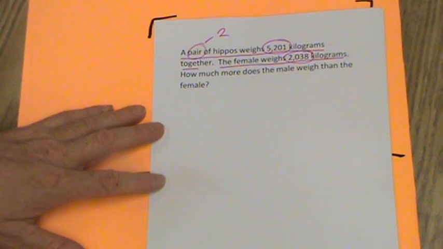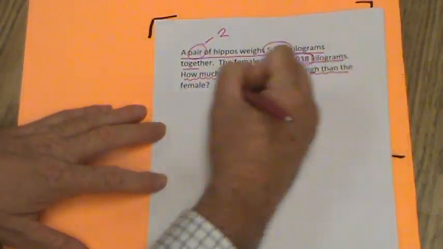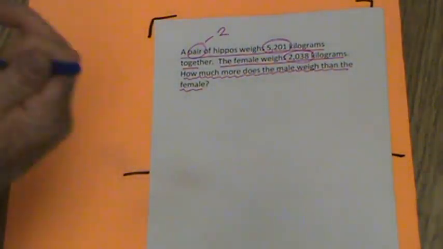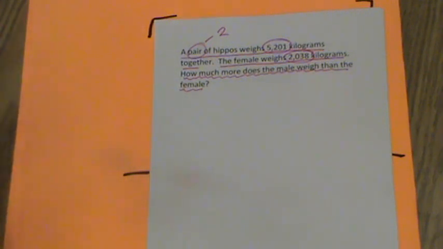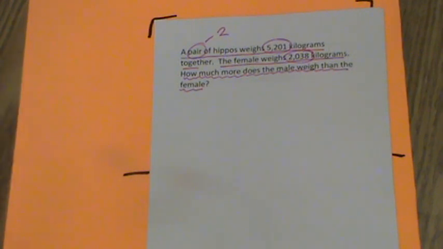We're doing the old, how much more? How much more does the male weigh than the female weighs? Okay? I used to try to draw hippopotamuses on this problem, but I don't think I will. Let's start off with, we can start off with the male or the female. The male's mentioned last, right?